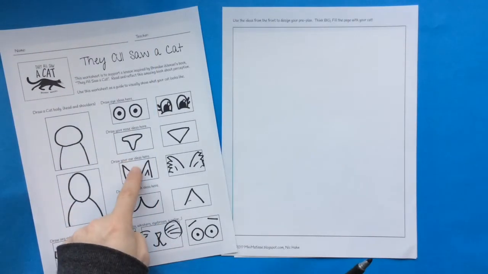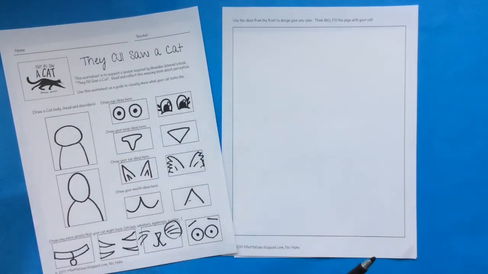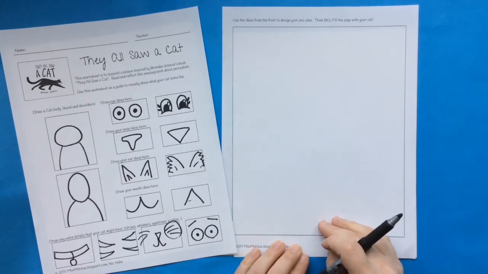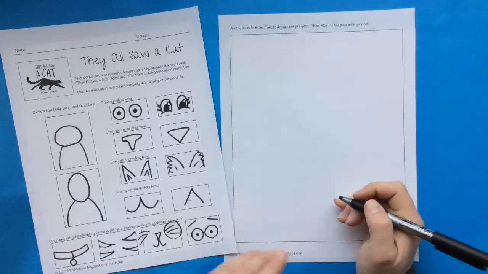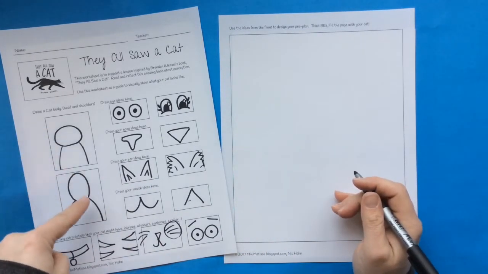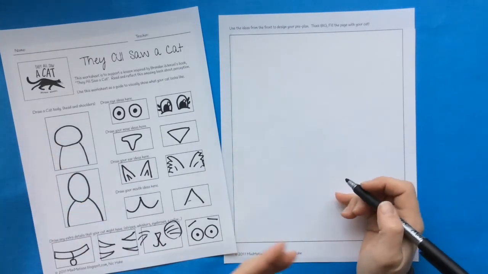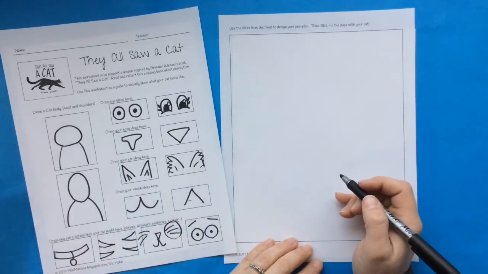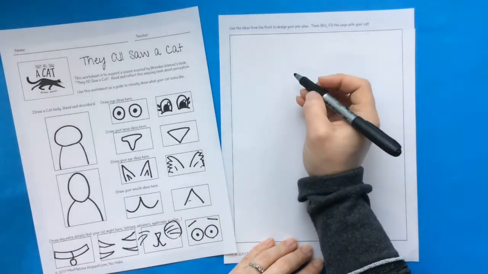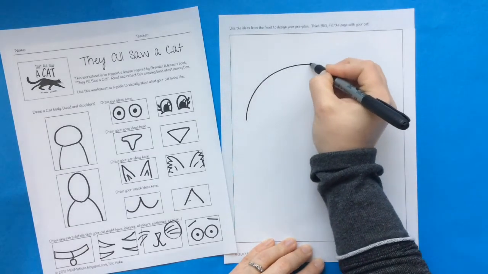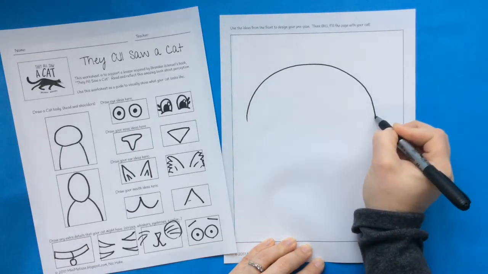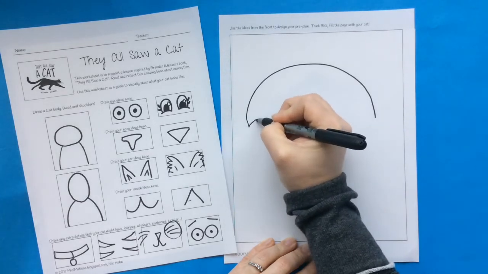Now that we have some brainstorming done, it's time to do a pre-plan. A pre-plan is drawing your idea before you put it on your final piece of paper. So, I'm going to look at the 2 cat bodies that I created and choose one of them to make. I can also alter this to make it just a little bit different. I'm going to try to think really big here so that I fill up my space.